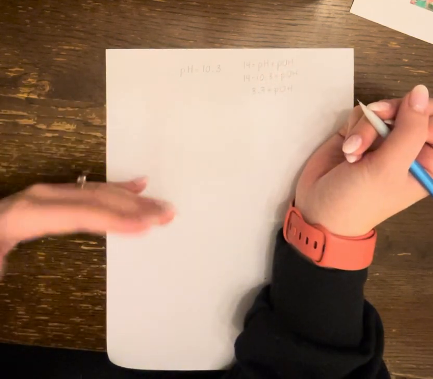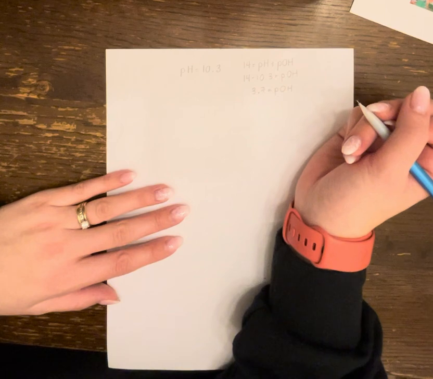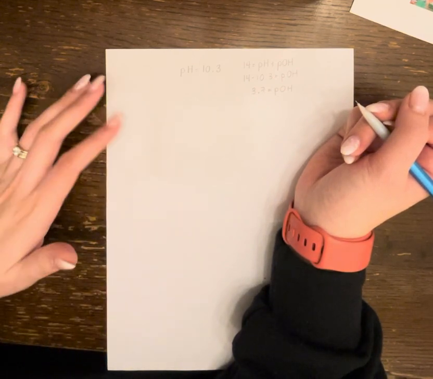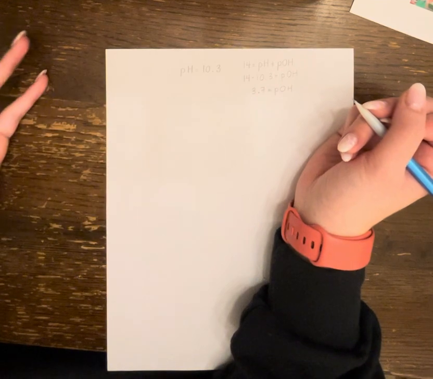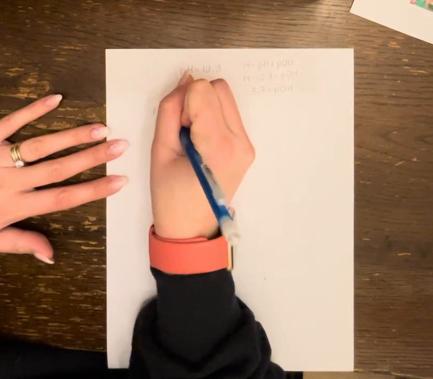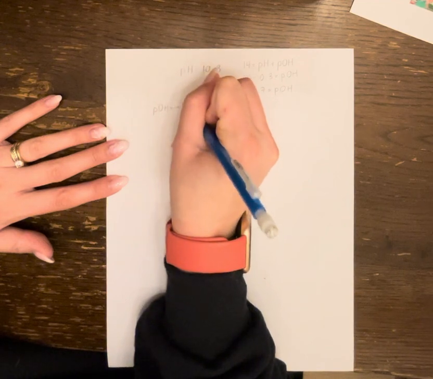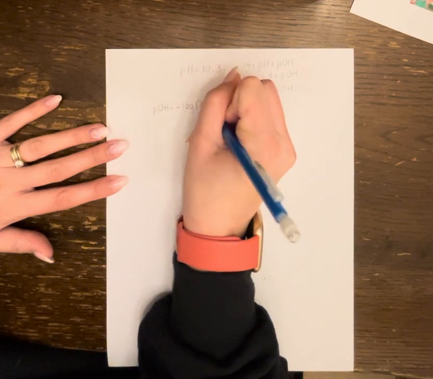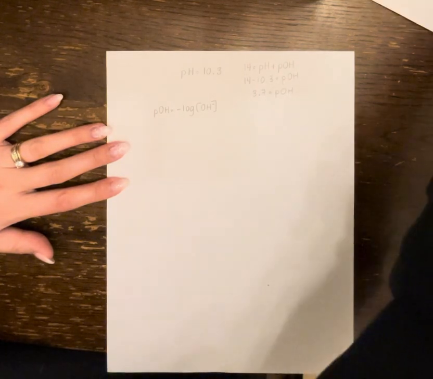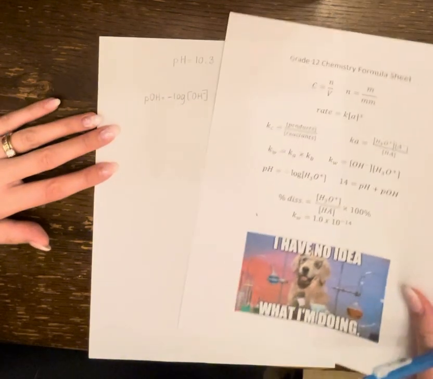So pH equals the negative log of the hydronium concentration, but pOH equals the negative log of the hydroxide ion concentration. So these formulas are the same.